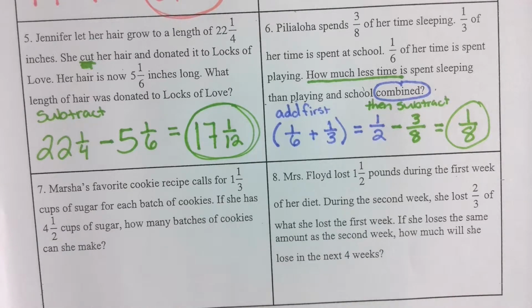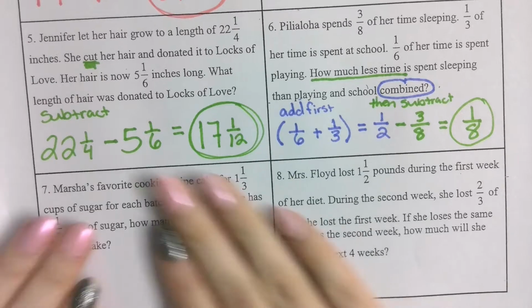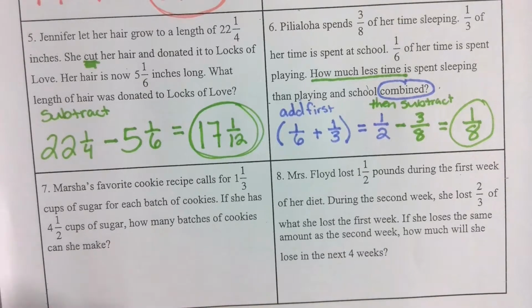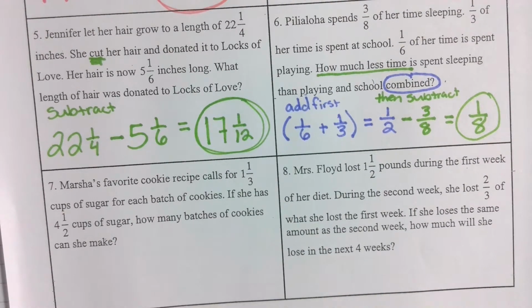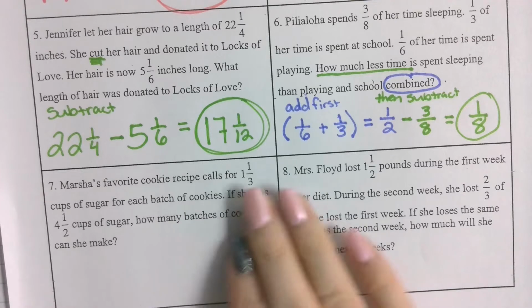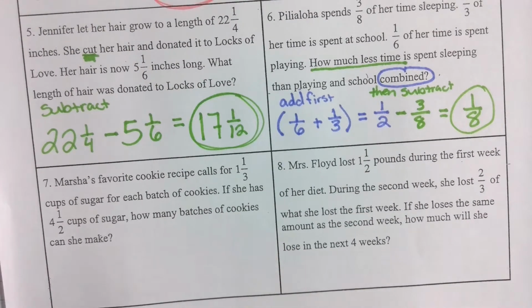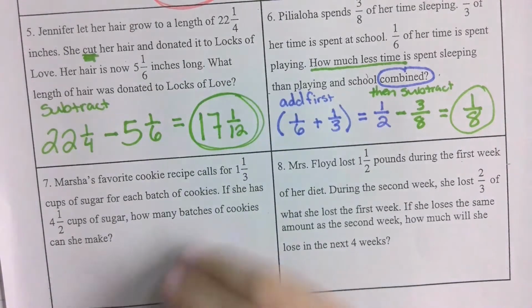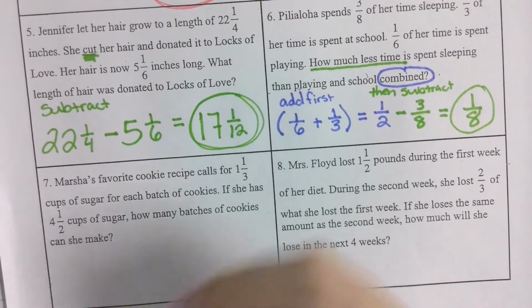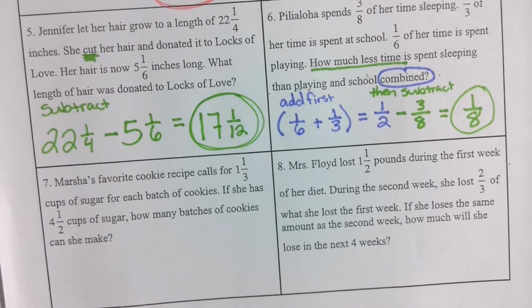Let's pretend like it's not fractions. So ignore the fractions for a second. Let's just say her favorite recipe calls for 2 cups of sugar for each batch. Focus on what I'm saying. It's division, because you're splitting it into equal parts, right? So 1 1/3 cup is going to be for each of the batches. We want to know how many batches we're going to make. So we want to split that 4 1/2 up into each equal batch. So that's going to make it division.